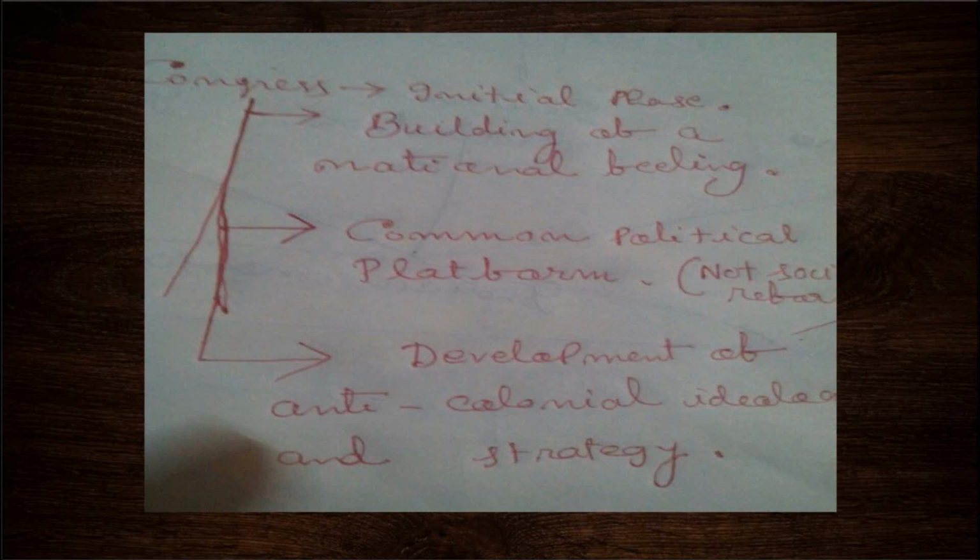Okay guys, after long days I am here with another chapter of Bipin Chandra, Foundation of the National Congress, the reality.